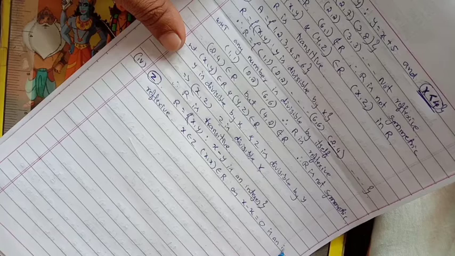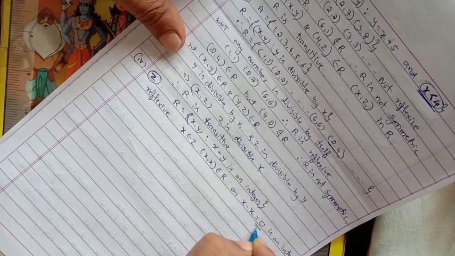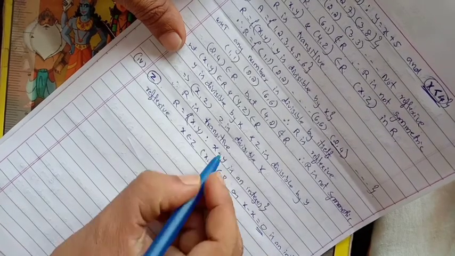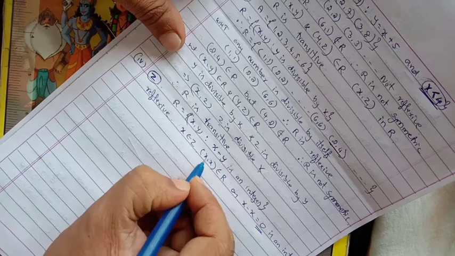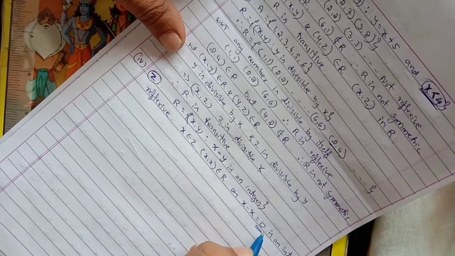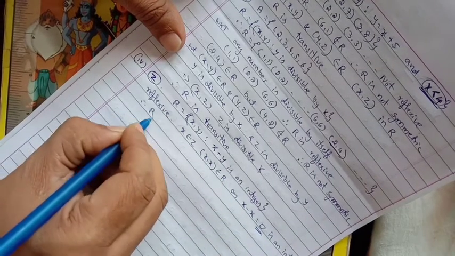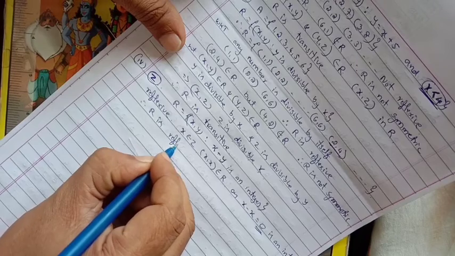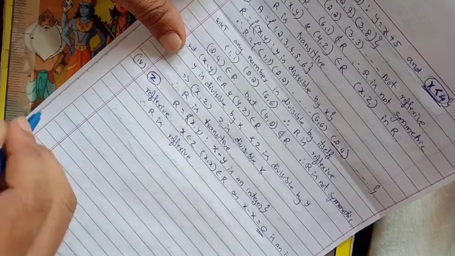So x minus y, where y is also x, gives x minus x is 0. Therefore R is reflexive.